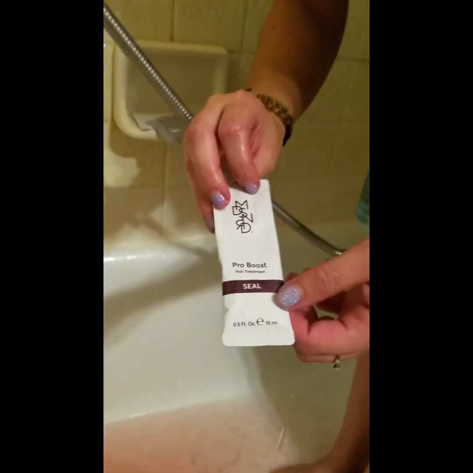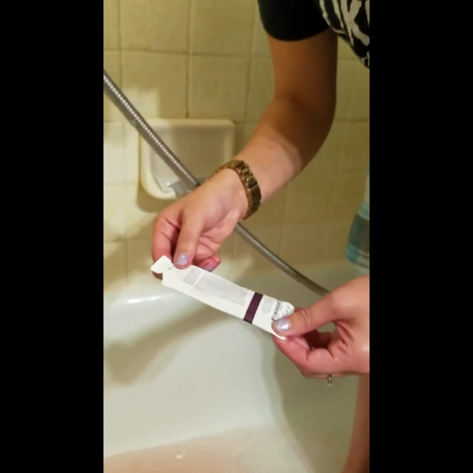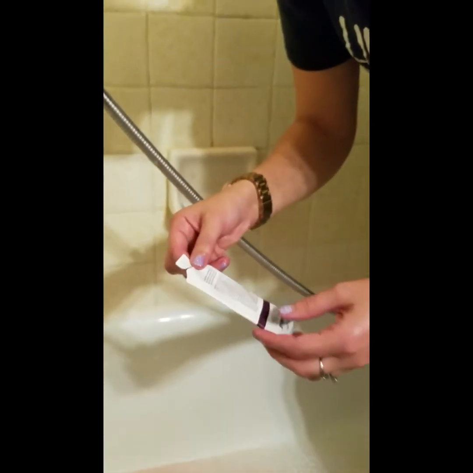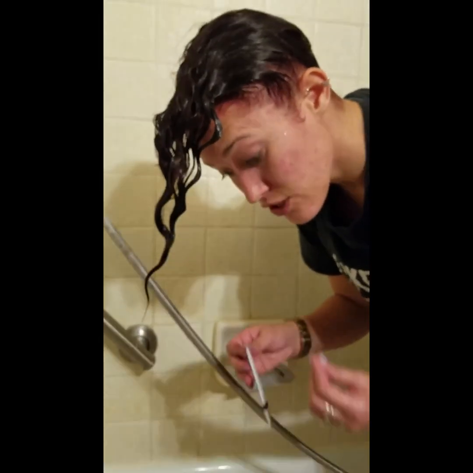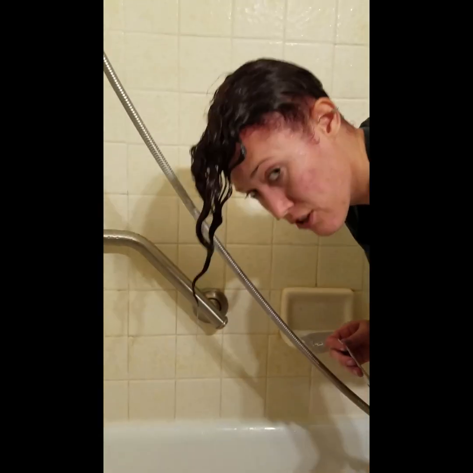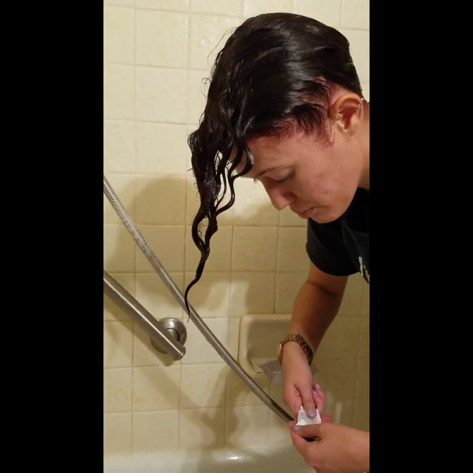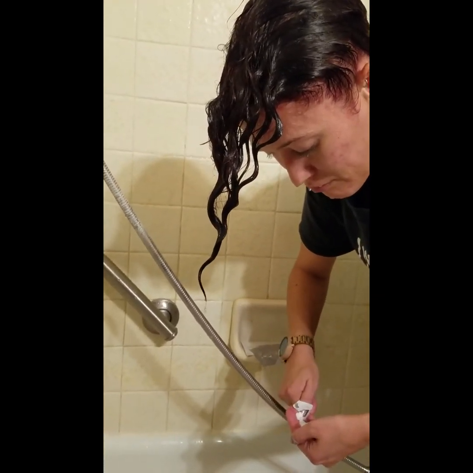And sealing it is an extra option that I pay for, and that just means that it is going to provide my hair with the nutrients that it needs to keep the hair color in, but also make it where my hair is back to being nourished. So we want to put this in, and then we let it sit there for 5 minutes.